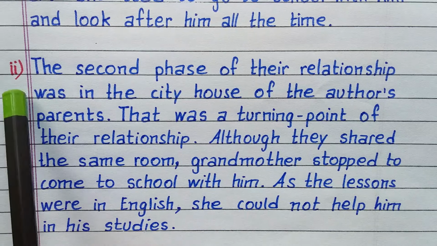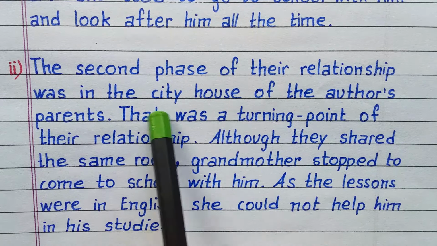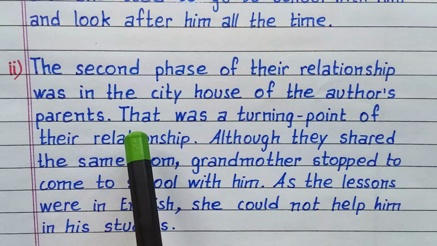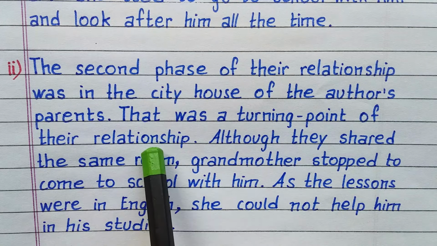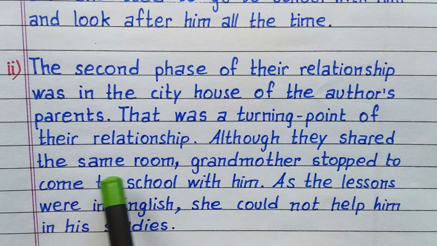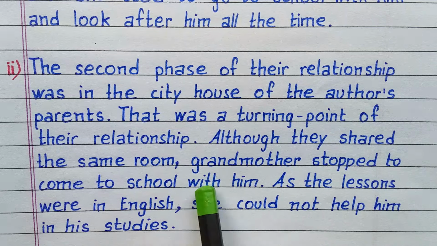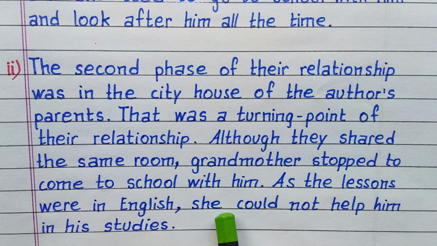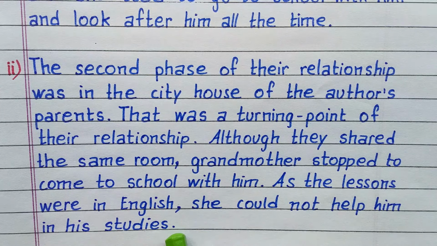Number two, the second phase of the relationship was in the city house of the author's parents. That was a turning point of the relationship. Although they shared the same room, grandmother stopped coming to school with him. As the lessons were in English, she couldn't help him in his studies.